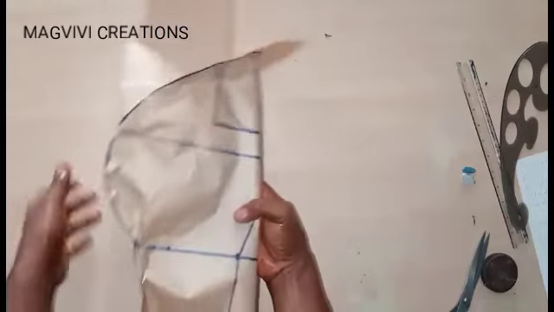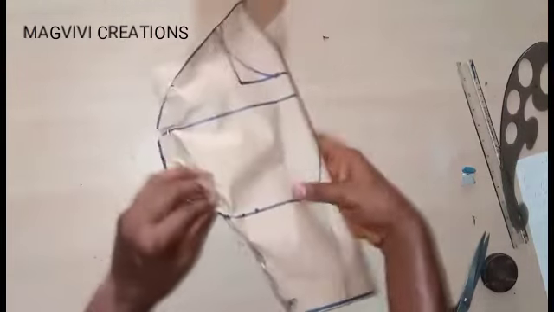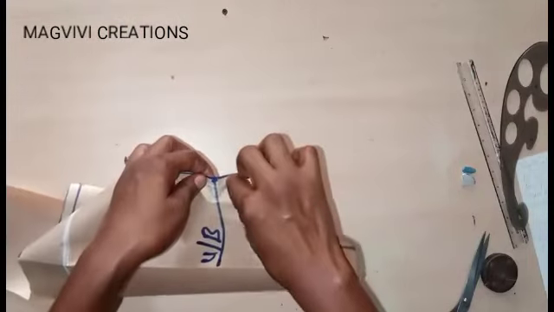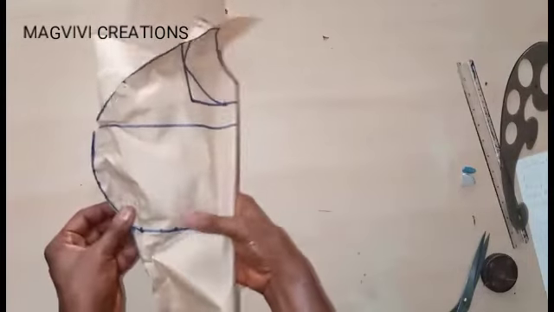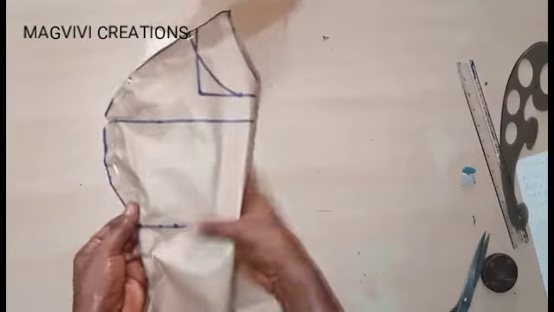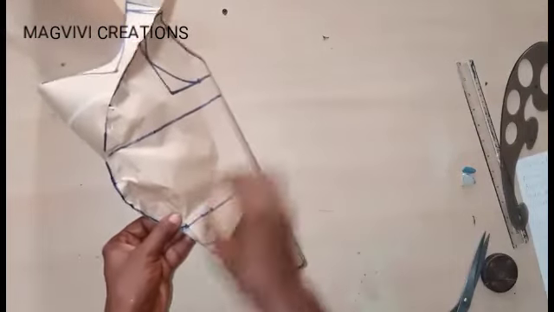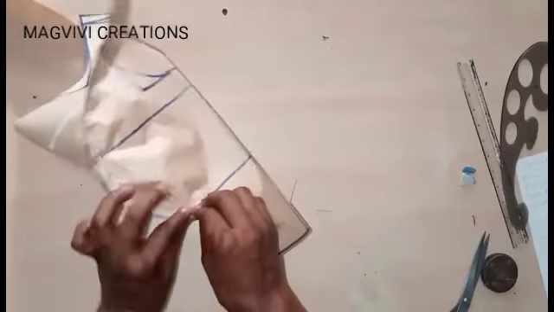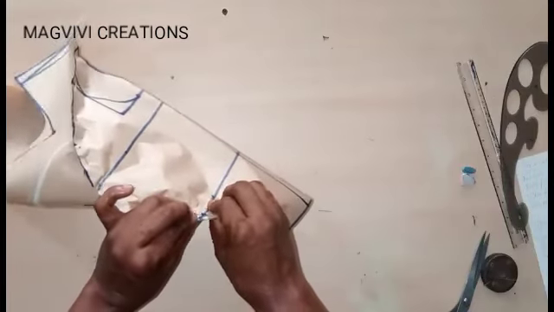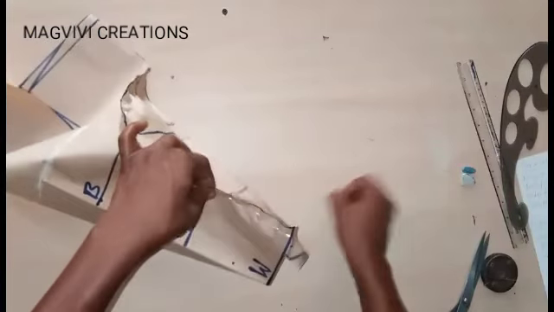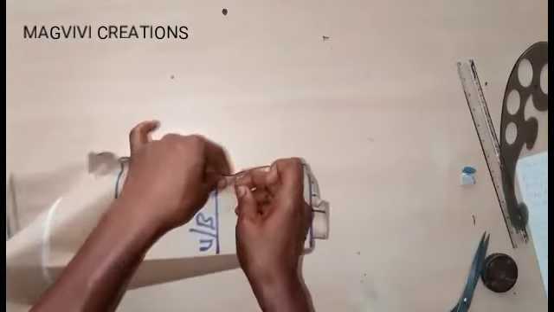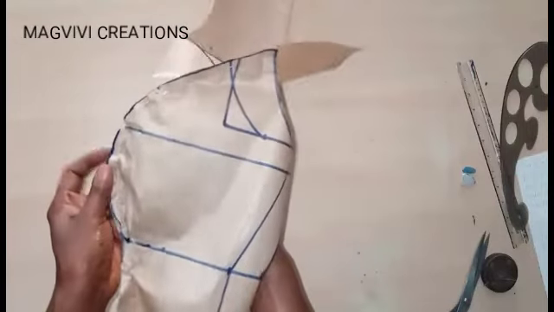So I have it here. You can see everything matches up. So I have some fold here. I have to release it and place it right. So just smoothing it. So I have it, you can see. So you can see what I have.